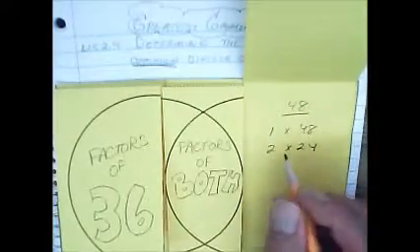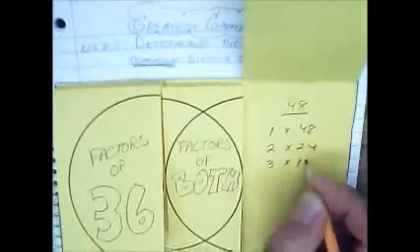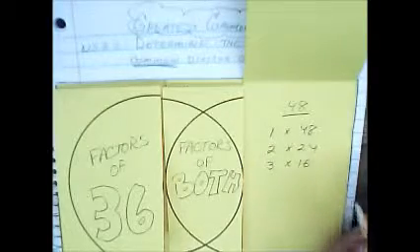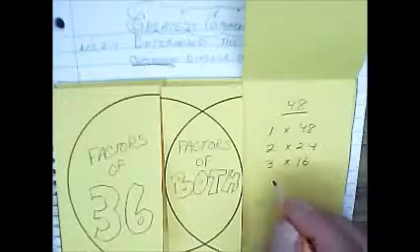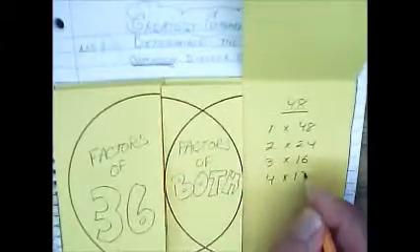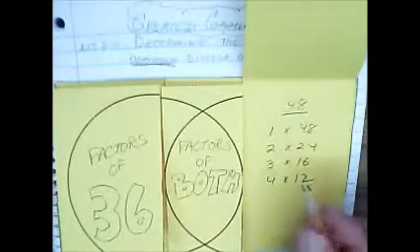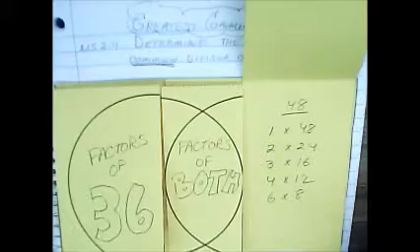I agree. What would come next? Skylar? 3 times 16. Yeah, no problem. Zach, what would come next? Yeah, 4 times 12. Is there anything else? Yep, 6 times 8. And I think that's going to pretty much do it for us, right?